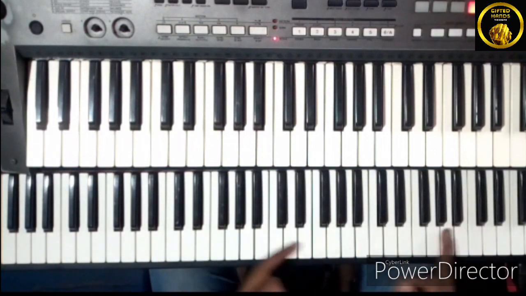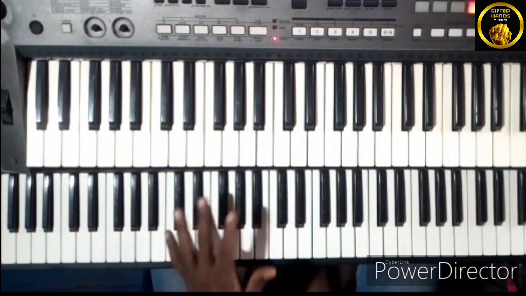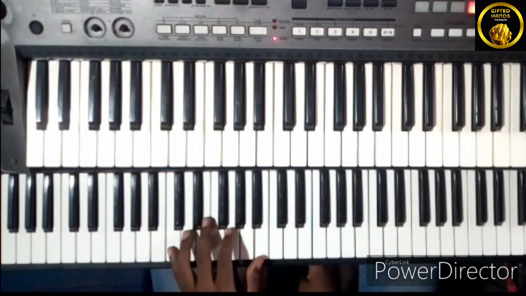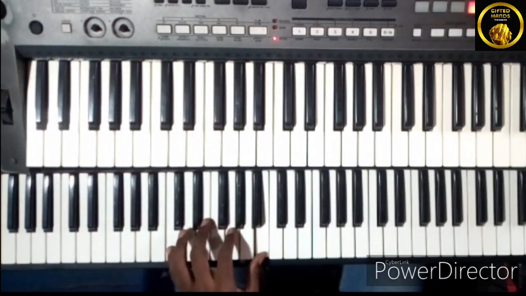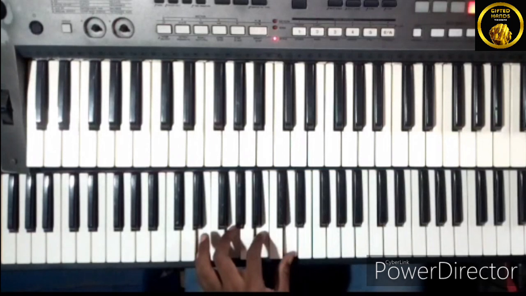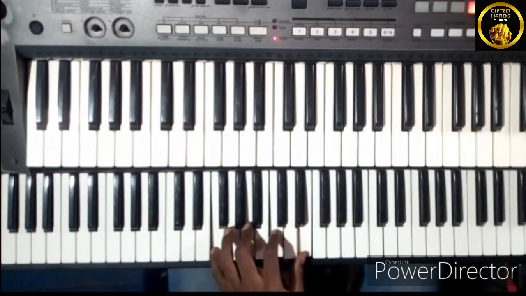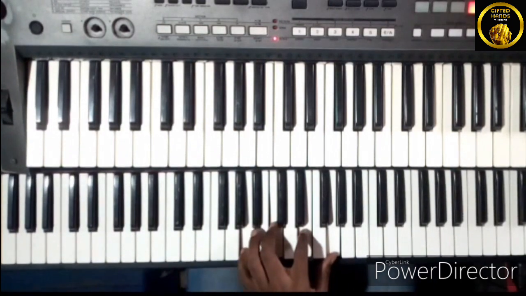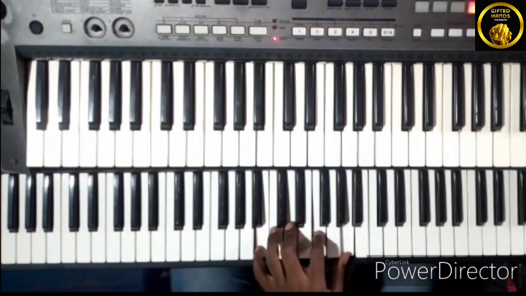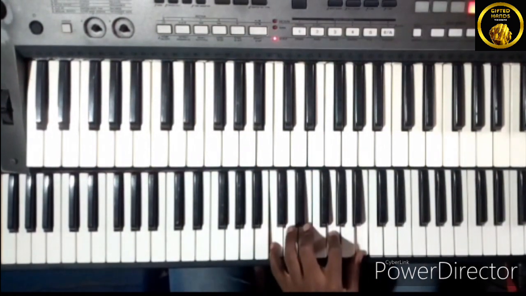On the function of each of the chords in the key, especially in the key of C, every root, every first note is always a major, the second is always a minor, the third is always a minor, the fourth is always a major, the five is always a dominant, the six is always a minor, the seven is always a half diminished, and then the seven is always a major.